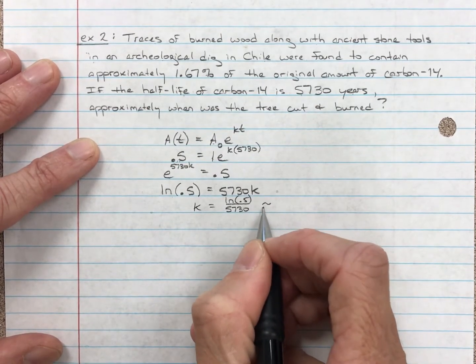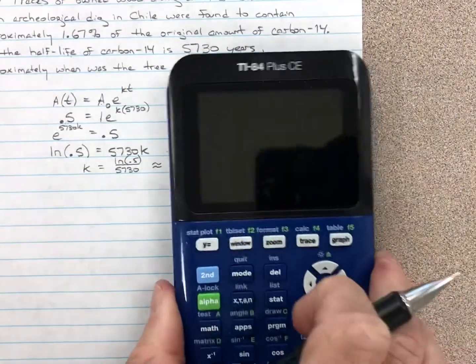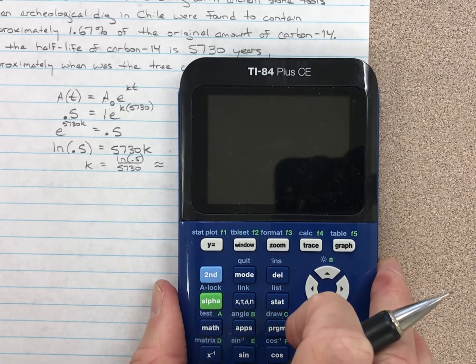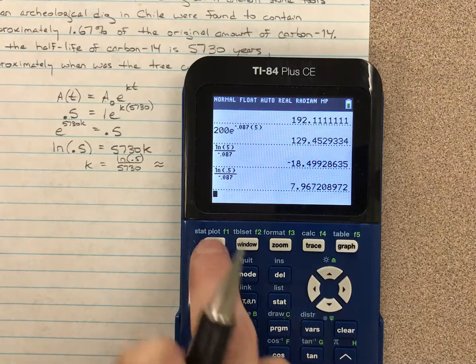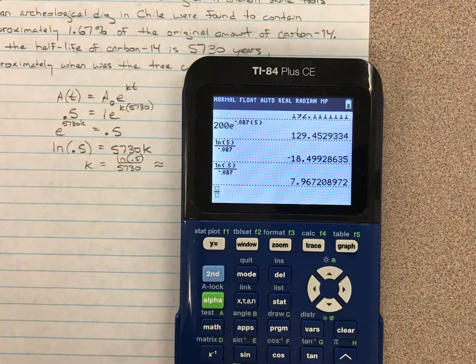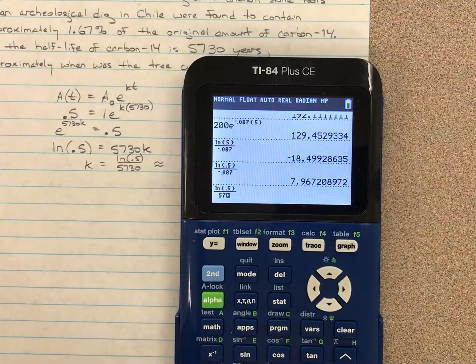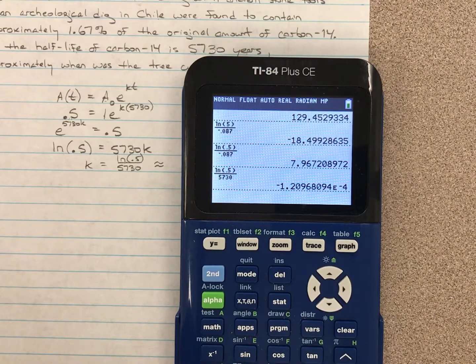I come up with a k that is approximately, okay, let's get my calculator out. Natural log of 0.5 is in the numerator. The denominator is 5,730. And whoa, that's quite a decay rate.